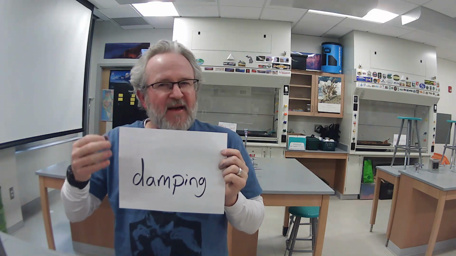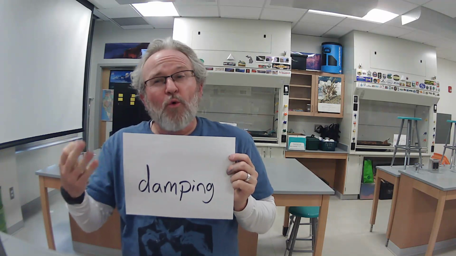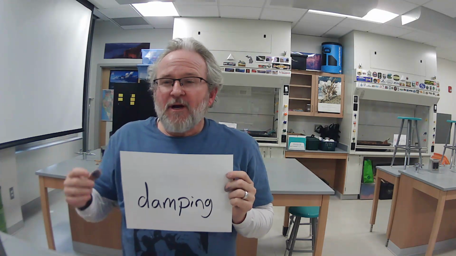Damping is the effect of friction causing a pendulum to slow down or lose energy. The damping effect is that losing of energy due to friction when the pendulum is moving. And it's not much. And you want to limit damping as much as possible because we don't want to lose our energy to friction. So let's take a minute to identify what this is.